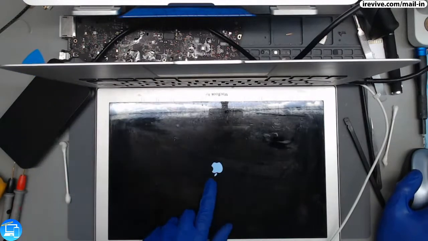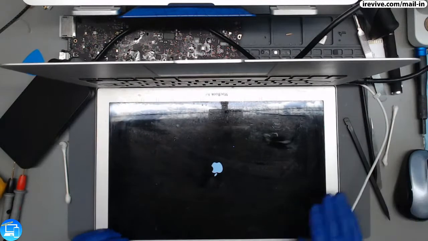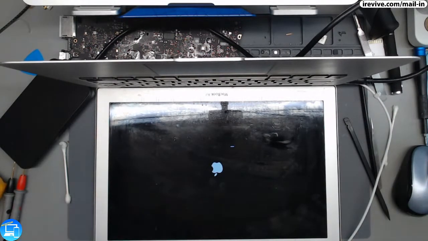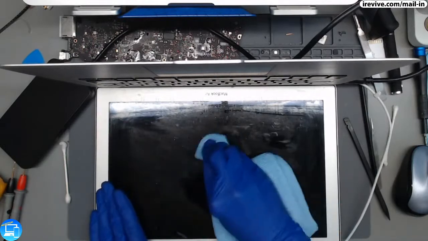This screen almost looks like it has a peeling oleophobic layer, which is strange because MacBook Airs don't have that. It's just really oily. Oh, that's exactly what that is.